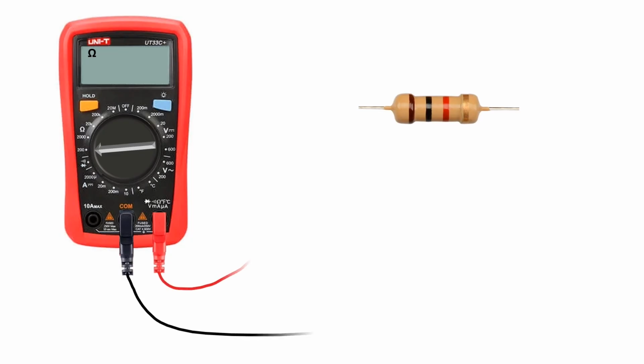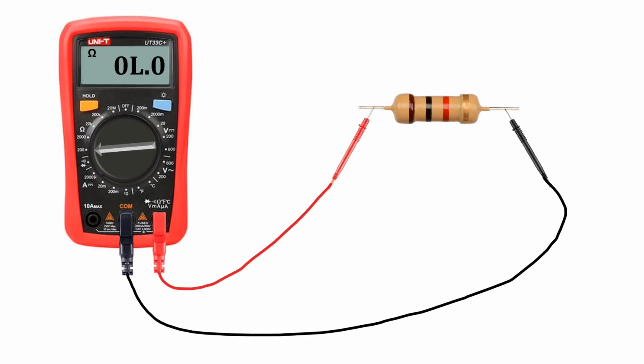After connecting the probe of the meter to this resistor, the meter is showing no reading. The meter pointer is still selected at 200 ohms, but no reading is showing. Maybe the value of this resistor is more than 200 ohms. Set the pointer from 200 ohms to 2000 ohms and see what happens.